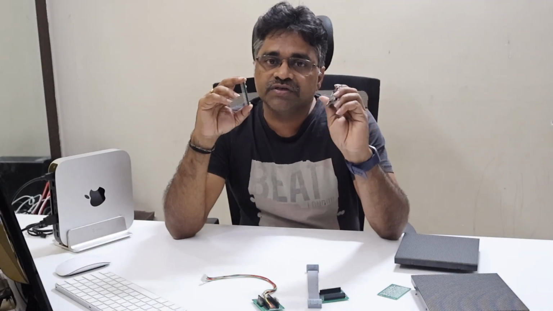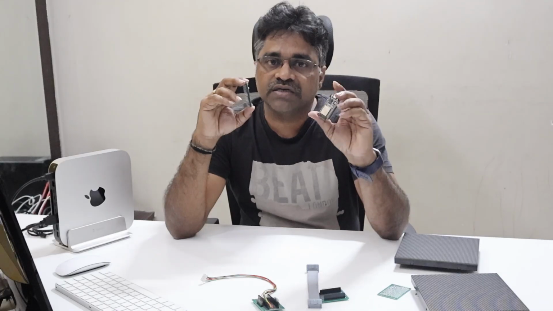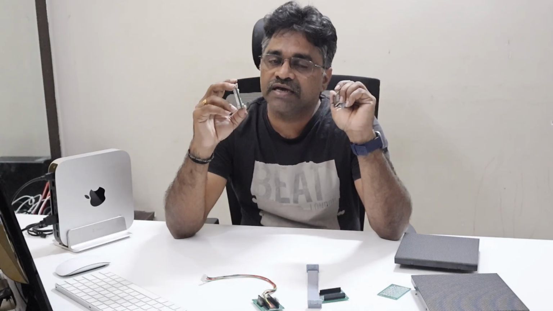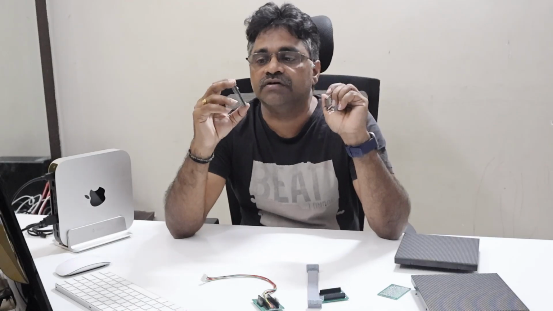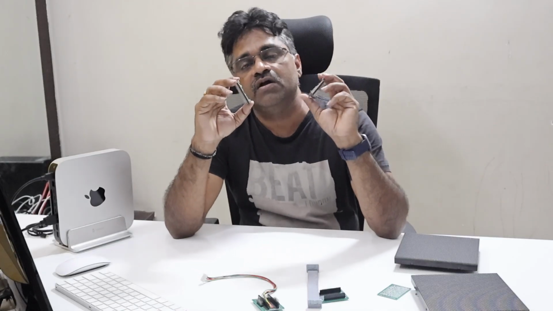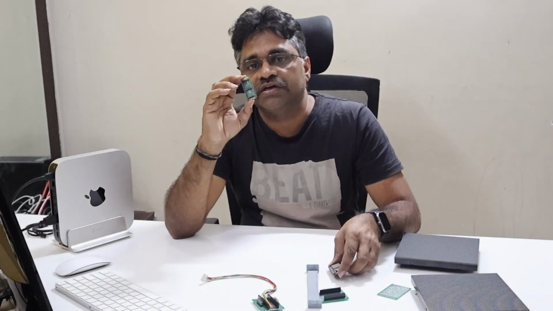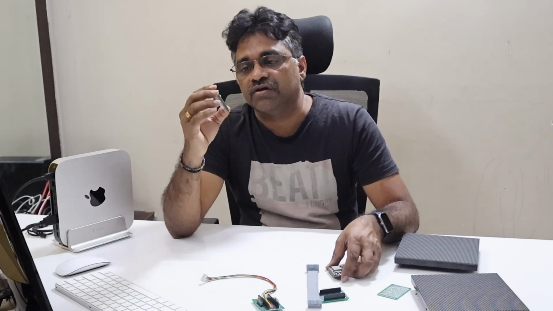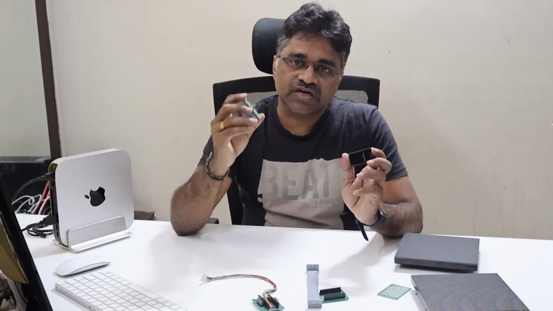ESP32 is the master controller where application logic will be controlled, and the Raspberry Pi Pico is the slave, or I would say a dedicated panel driver. It keeps refreshing the panel so that the panel will give a solid UI. So there won't be any flicker or any noise. Without waiting, let us start how it works.